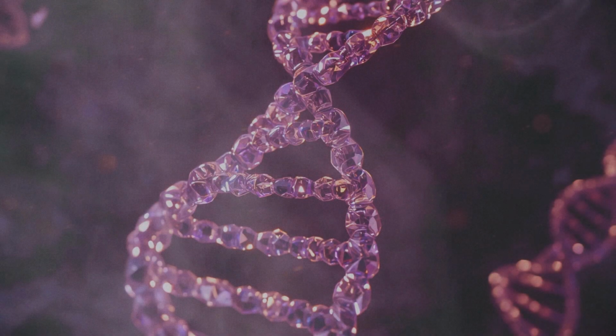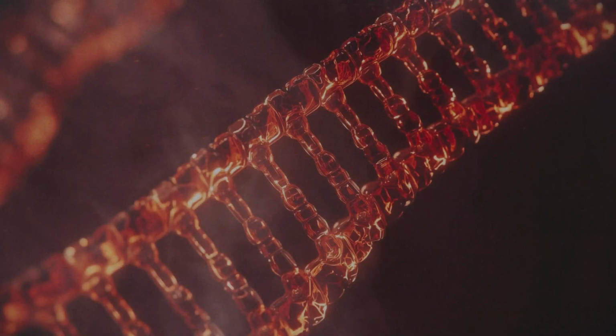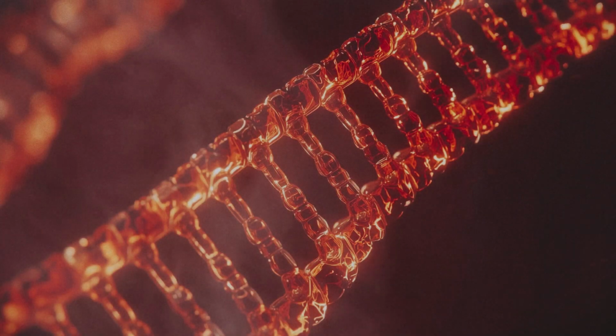The existence of transposons was first identified through work inspired by earlier genetic principles established by Gregor Mendel, who described patterns of inheritance long before molecular mechanisms were understood. Transposons demonstrate that genomes are not entirely fixed maps.